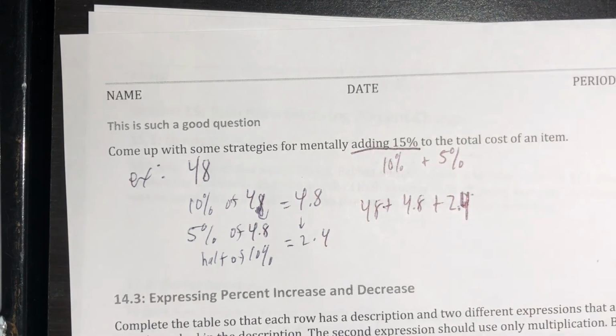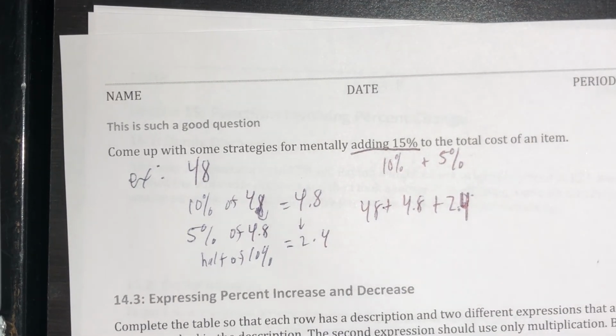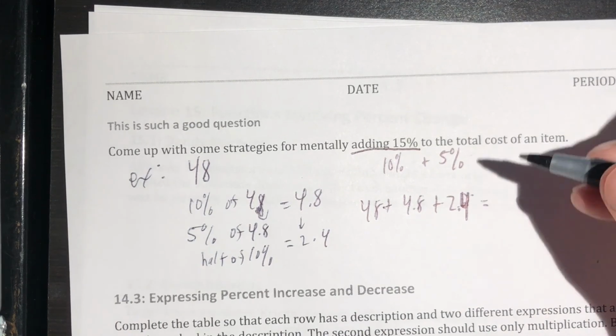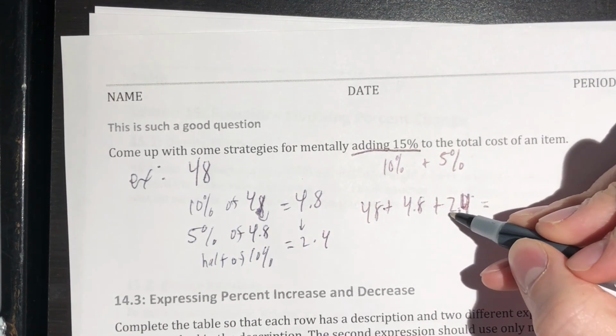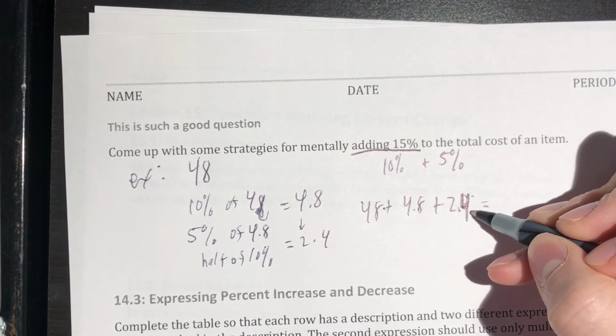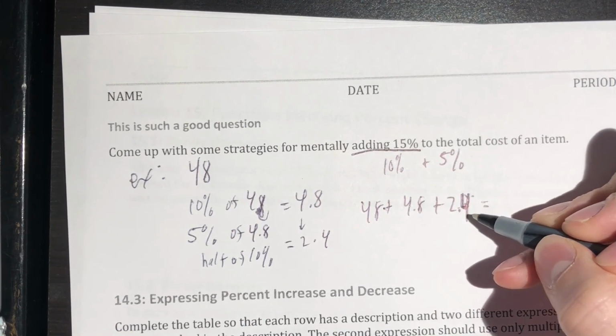2.4. Isn't that cool? Which gets me, all right, 48 plus 4.8 is 52.8, plus 2.4 is 55.2.